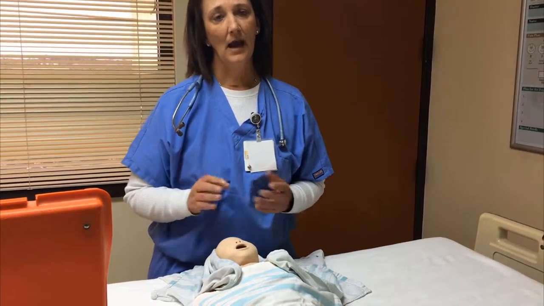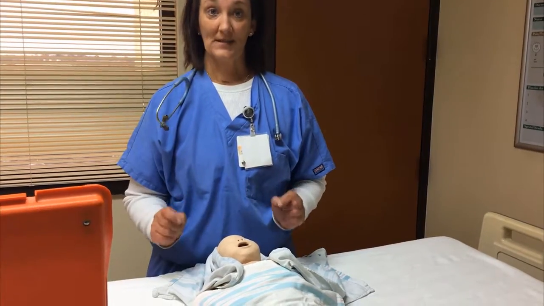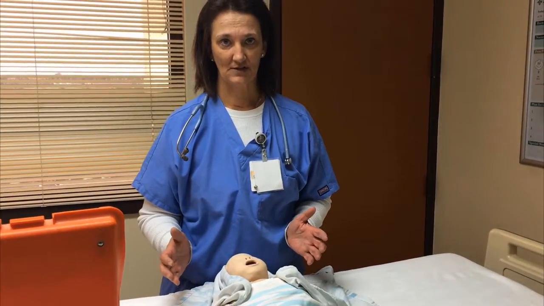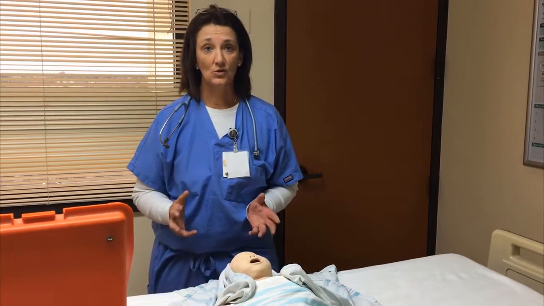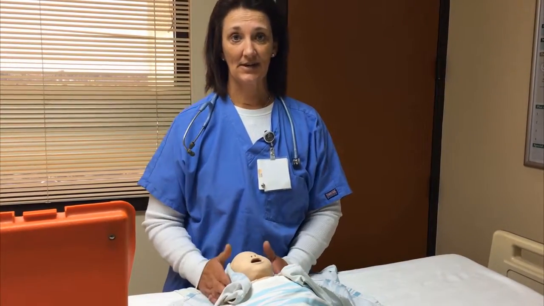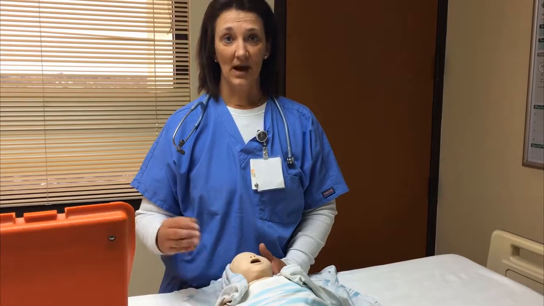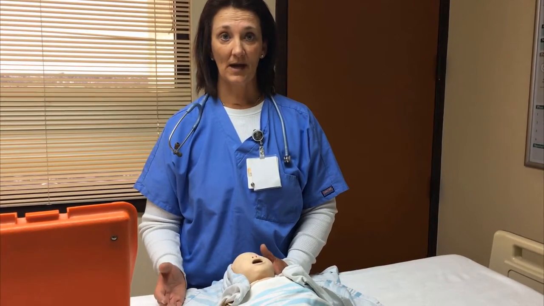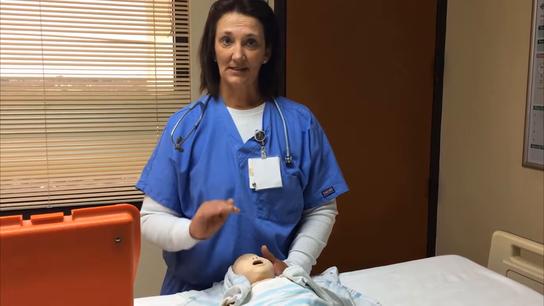But before that, I really want to go over what CPAP is and what the difference is between CPAP and positive pressure ventilation. CPAP is only used for a spontaneously breathing infant, whereas with positive pressure ventilation, you are rescue breathing for the baby. CPAP is a little bit different.